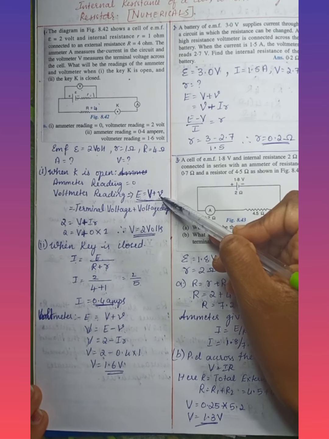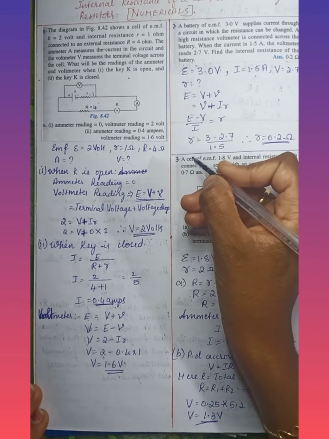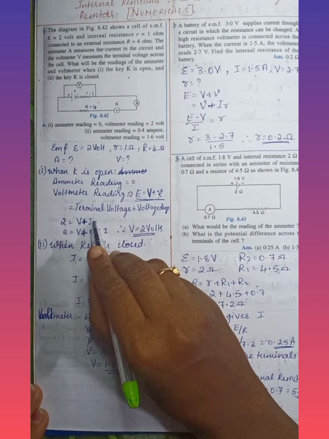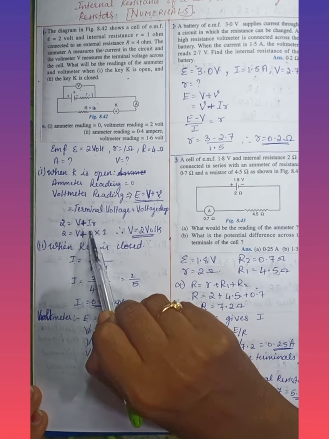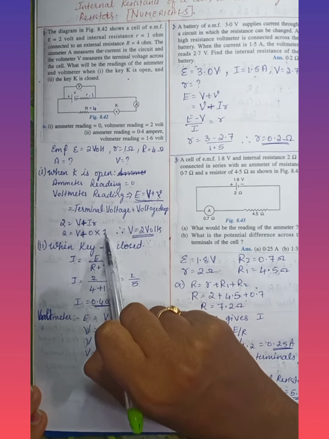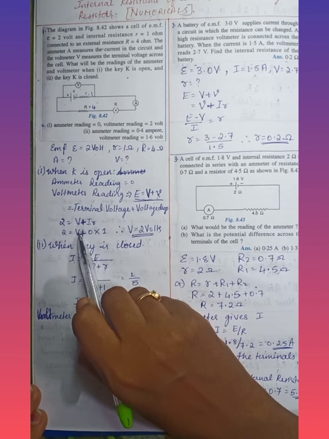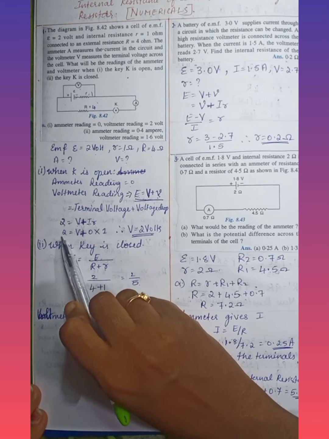What is the formula for voltage drop in terms of current and resistance? Small v is equal to current into internal resistance, and internal resistance is denoted as small r. So write V as it is, plus the current, which is 0 when the key is open, times the internal resistance of 1 ohm. When you solve this equation for V, anything into 0 is 0, so your voltage is 2 volts.